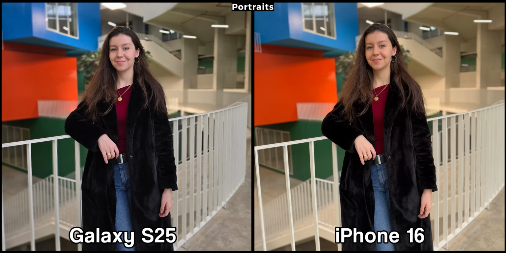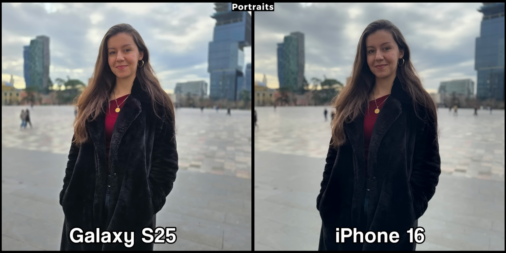When taking portrait shots, we can see that the processing mirrors what we observed in their regular photos. On the S25, my face has a cooler tone, while the iPhone 16 continues with its warmer color profile. In reality, my skin tone falls somewhere in between, so there isn't a clear winner in this regard. The results shift in the next sample. As you can see, the S25 was able to highlight me better than the iPhone 16, which sometimes struggles when the background is too bright.